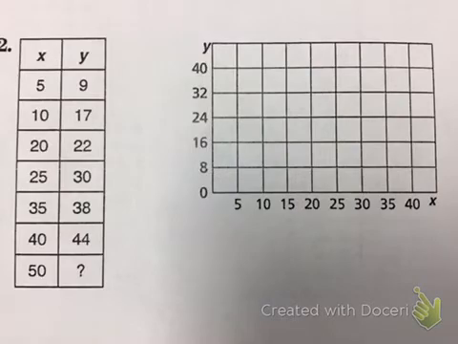Next example. Again, my first step is to plot my points. 5, 9, 10, 17, 20, 22, 25, 30, 35, 38, 40, 44, and then I'm going to do my line of best fit.